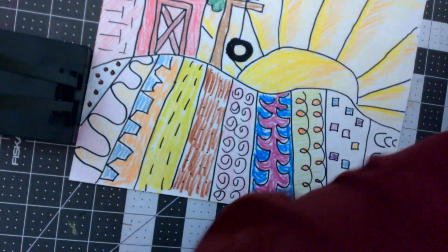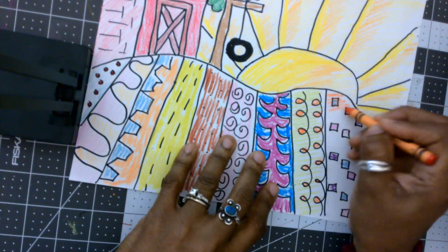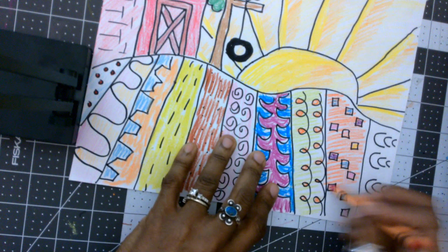Okay, so I see I ran out of that, and I'm going to just do orange. And you see I'm kind of going over top of it. It's okay because I still have my color underneath.